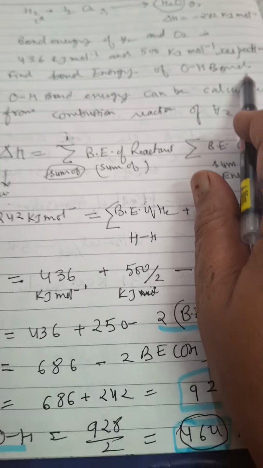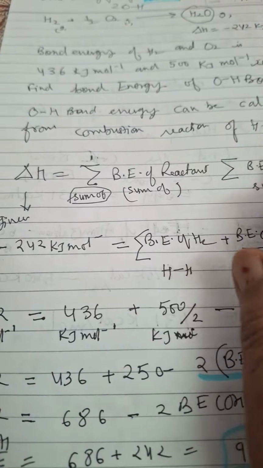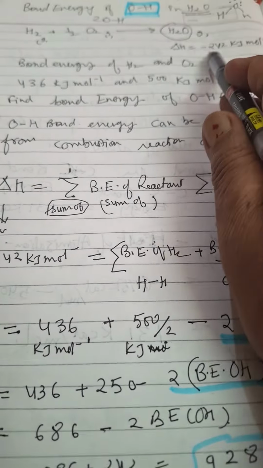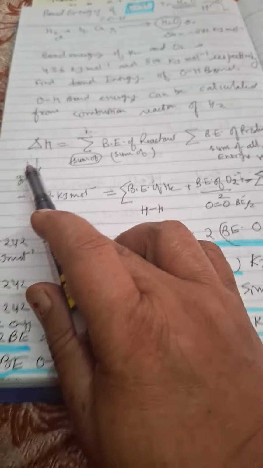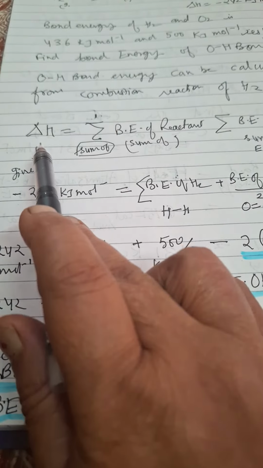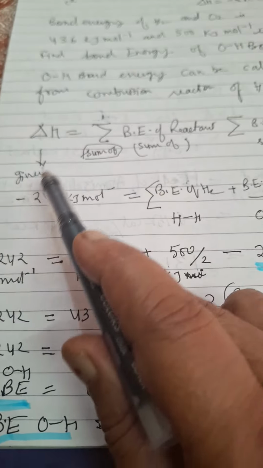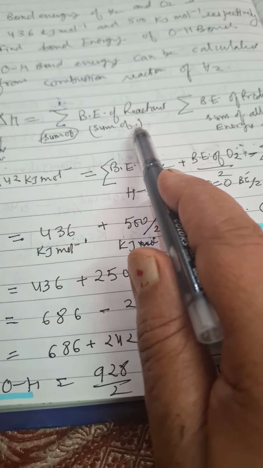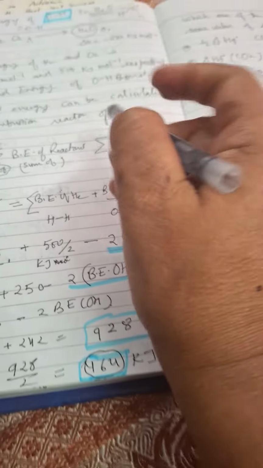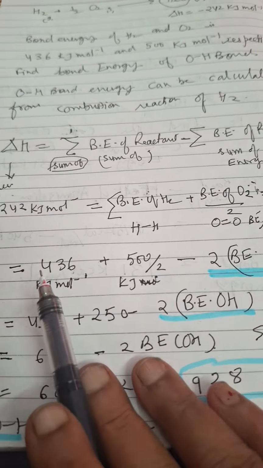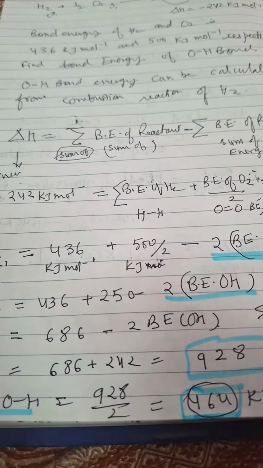Now what will we do? The OH bond energy can be calculated from the combustion of hydrogen. How? We have to write this equation: delta H of the reaction, the combustion of hydrogen, is equal to the sum of bond energy of reactants minus the bond enthalpy of products. Only in the bond enthalpy term is it reactant minus product.